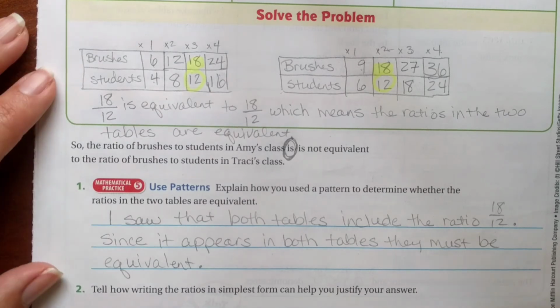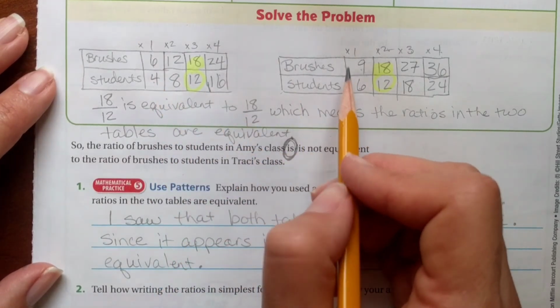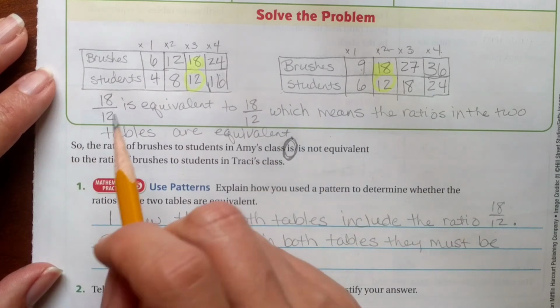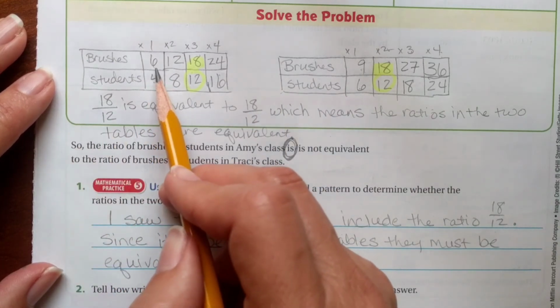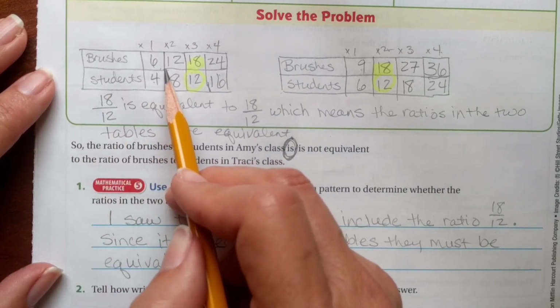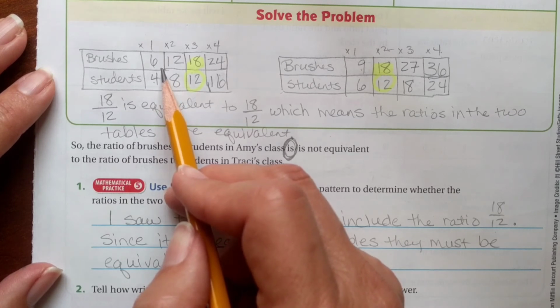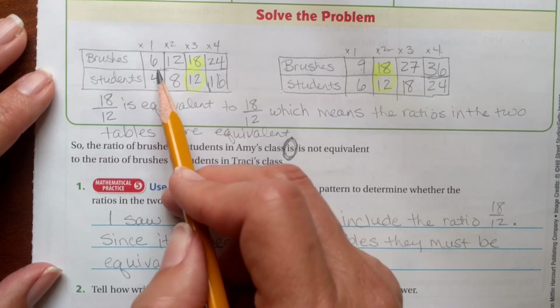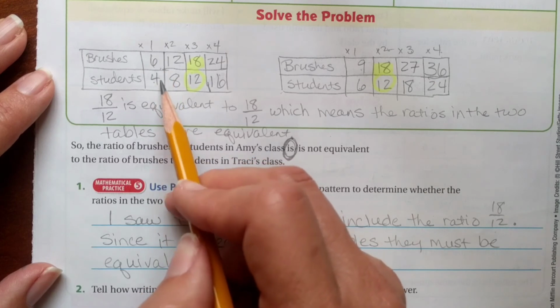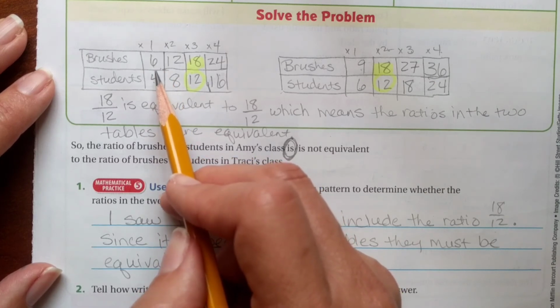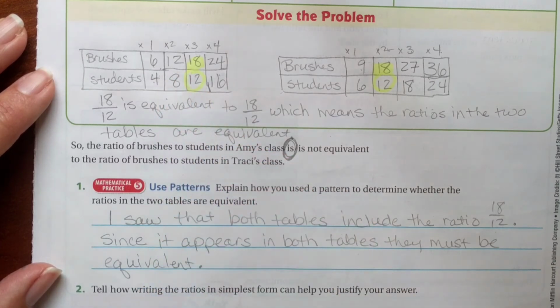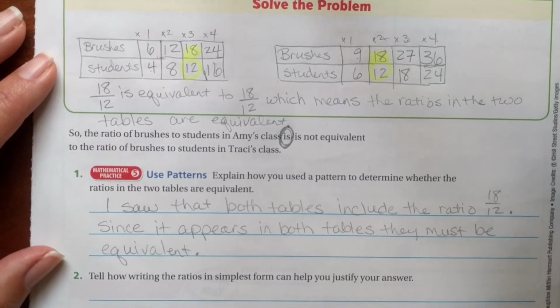All right, so neither one of these ratios are in simplest form, meaning there is a common factor between 6 and 4 that we can reduce 6 and 4 down. So let's do a little margin work for a second here.